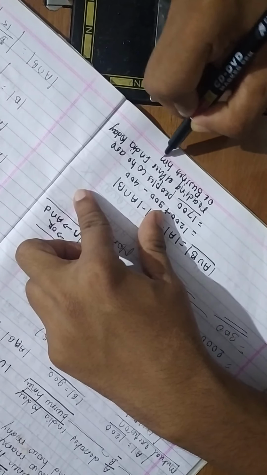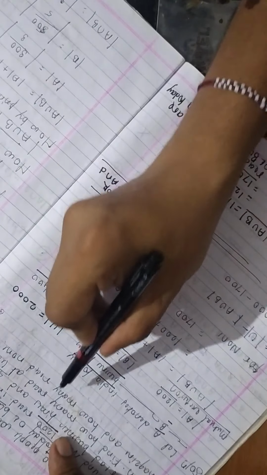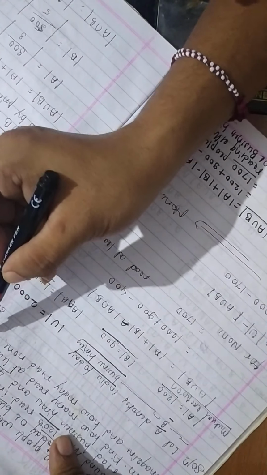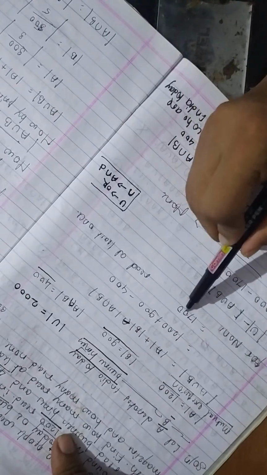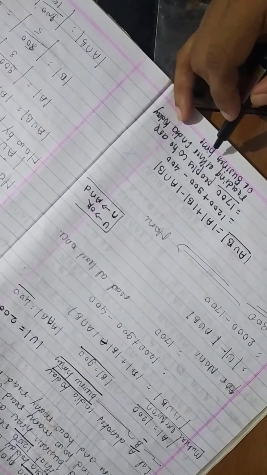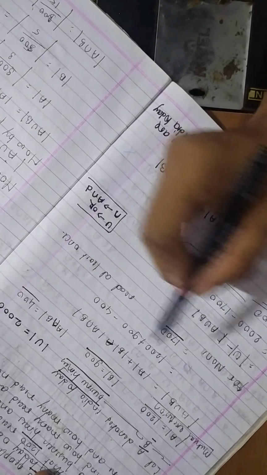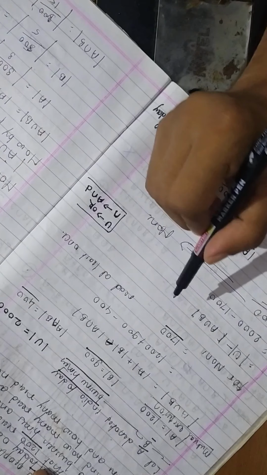Its meaning is what? How many people are reading at least one magazine. At least one magazine means 1700, because "or" is given here in between. So only 1700 people are there who are reading either India Today or Business Times.